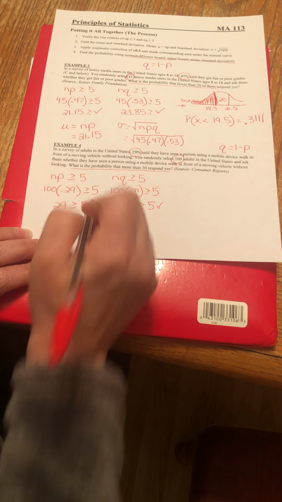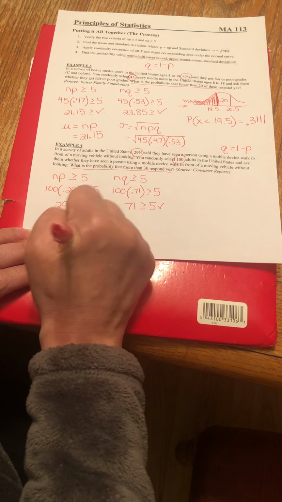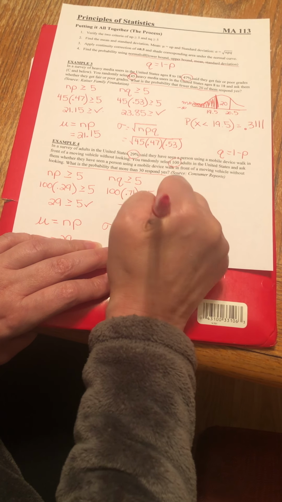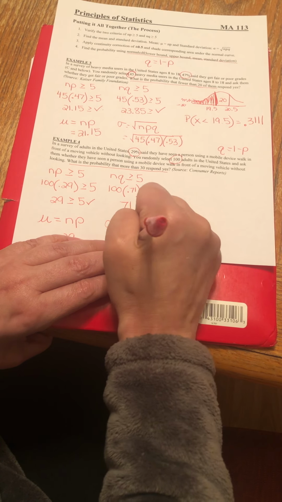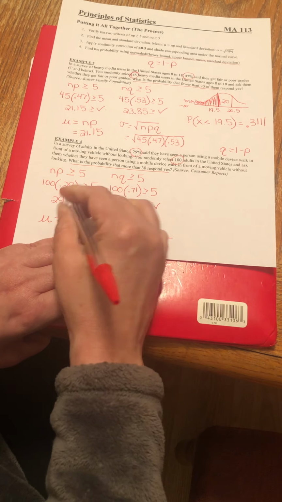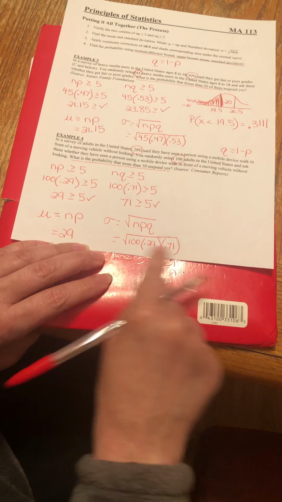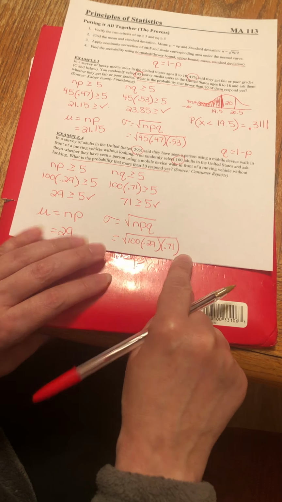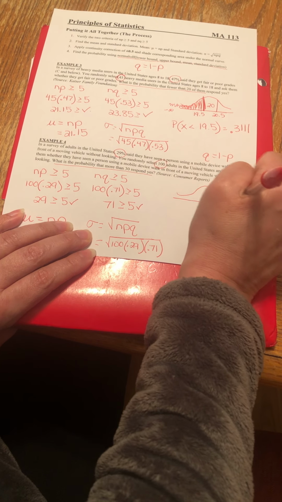Mu equals NP. We just found NP right above to be 29. And sigma equals the square root of NPQ, which is the square root of 100 times 0.29 times 0.71. Again, do not solve that. Leave it just like that. Now we're ready to go to our bell.